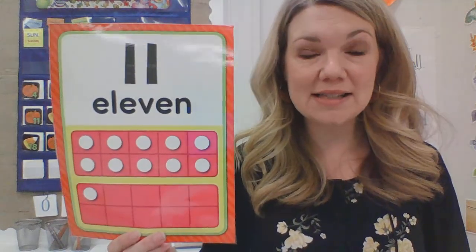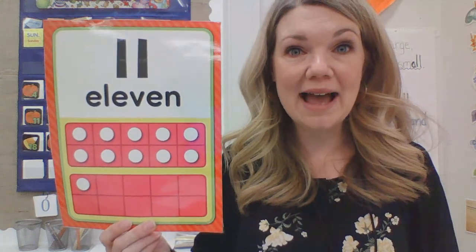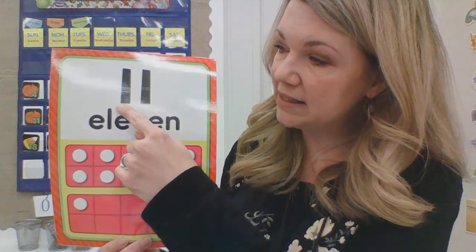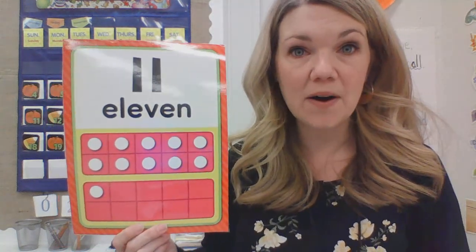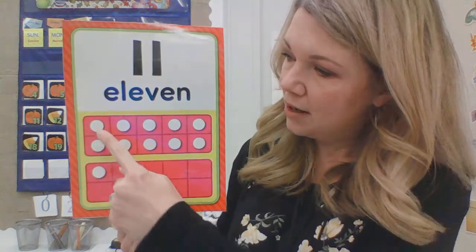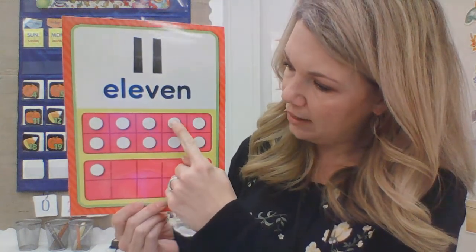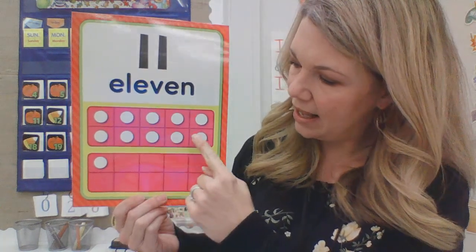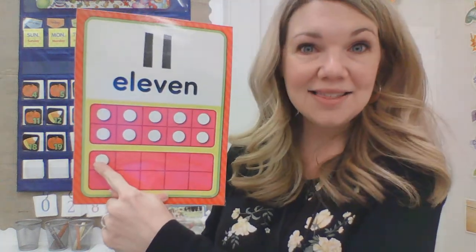All right, our number today is a new number. This is the number 11. When you have a 1 in the tens place and a 1 in the ones place, that is the number 11. Can you count the dots with me? Let's count to 11. 1, 2, 3, 4, 5, 6, 7, 8, 9, 10, 11.